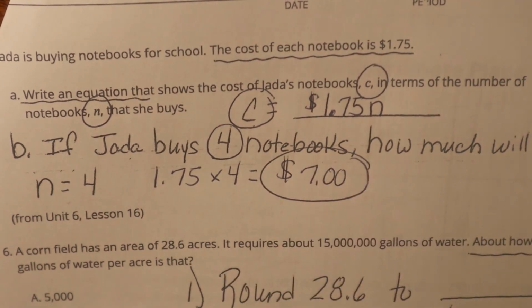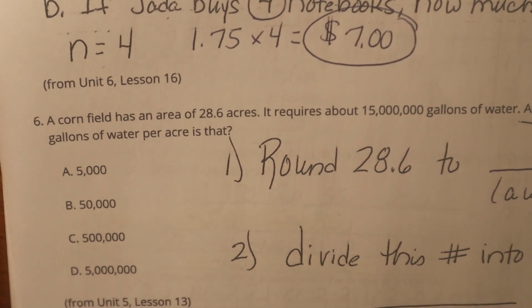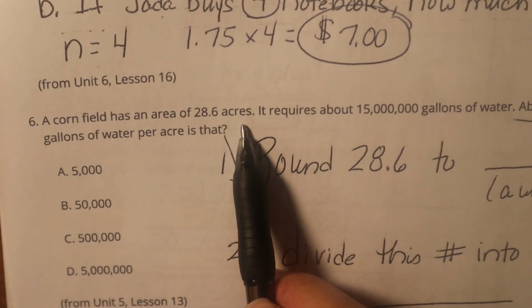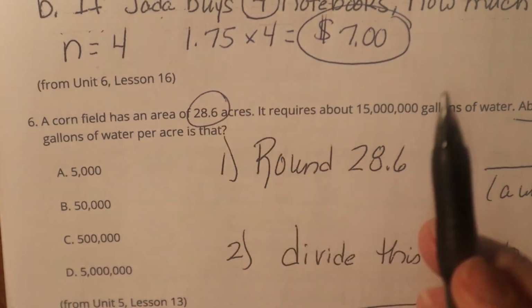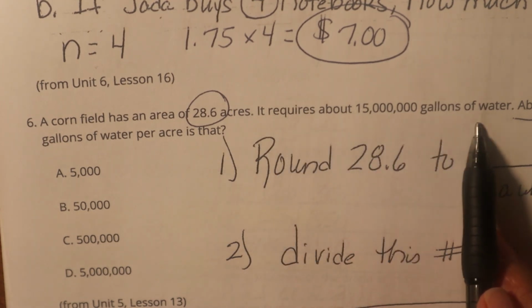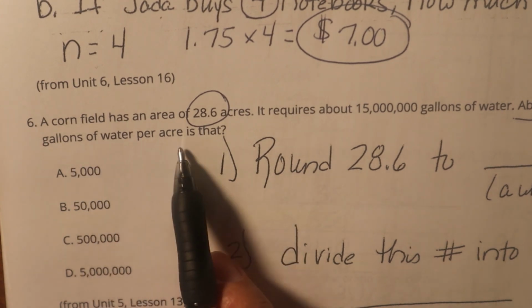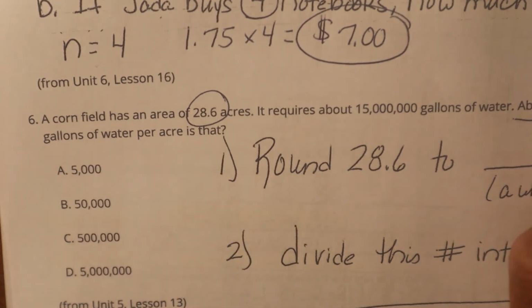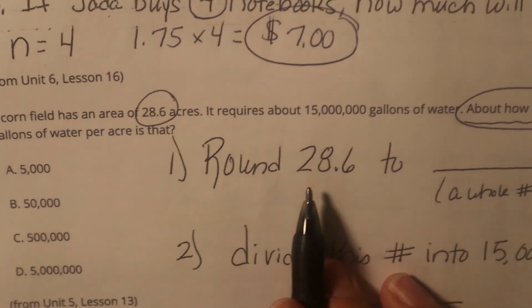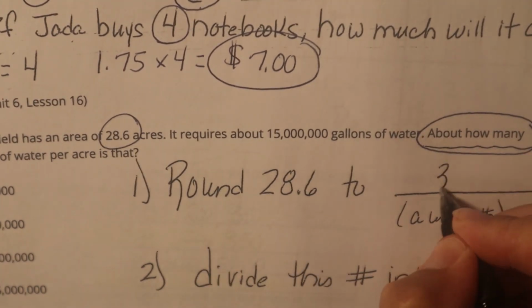Last but not least, number 6. A cornfield has an area of 28.6 acres. It requires about 15 million gallons of water. About how many gallons of water per acre? So because we have about how many, we can round. All right, so hopefully you rounded 28.6 up to 30.